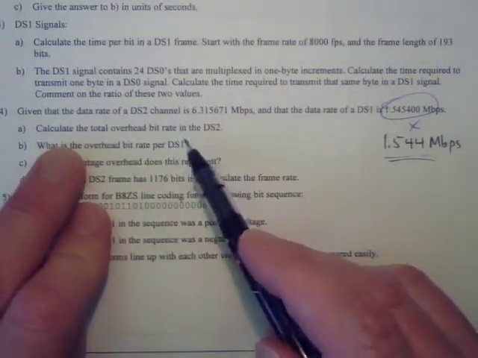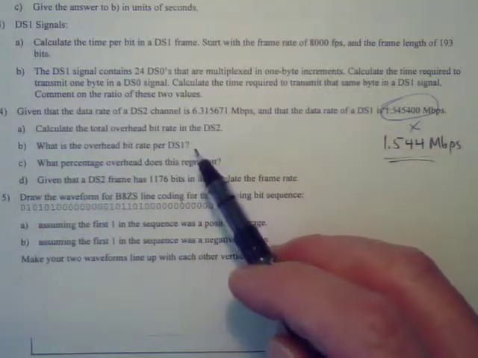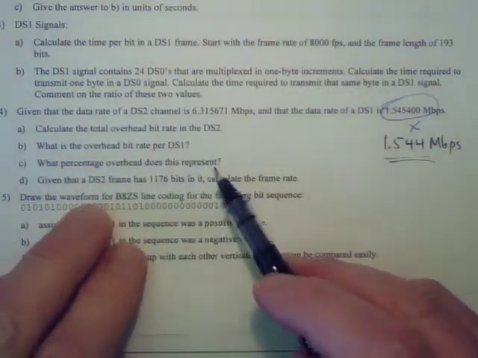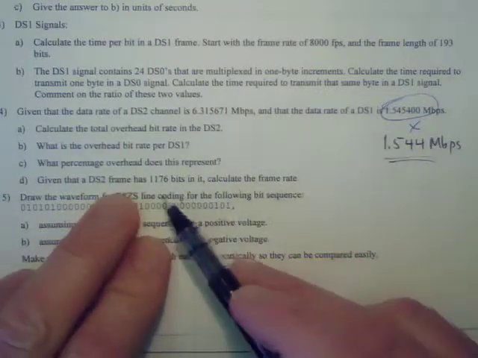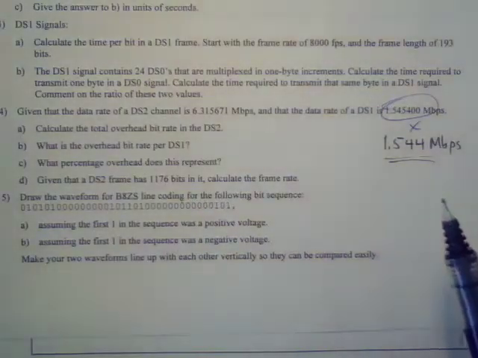Calculate the total overhead bit rate in the DS2. What's the overhead bit rate per DS1? What percentage of overhead does this represent? And given that the DS2 frame has 1176 bits in it, calculate the frame rate.